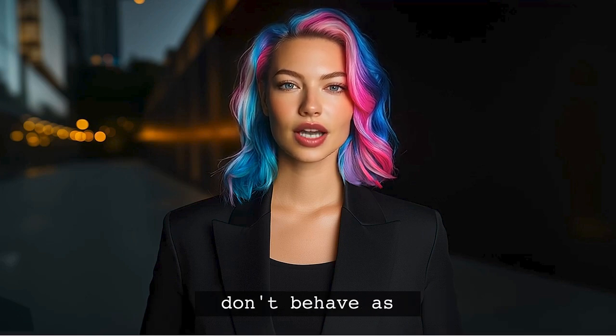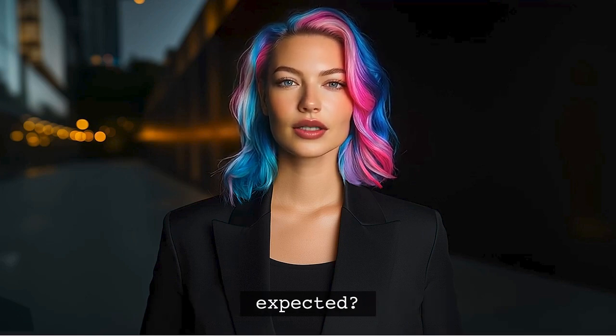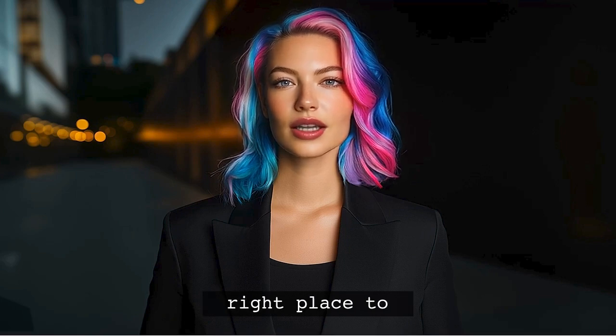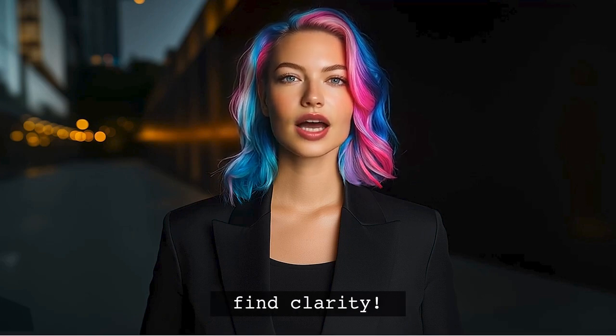You write your code, and then it seems like everything is working fine in production. But testing reveals a different story. You're in the right place to find clarity.